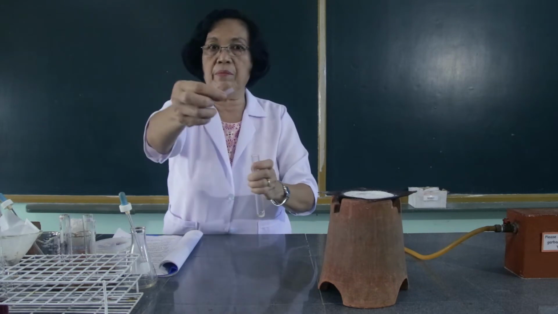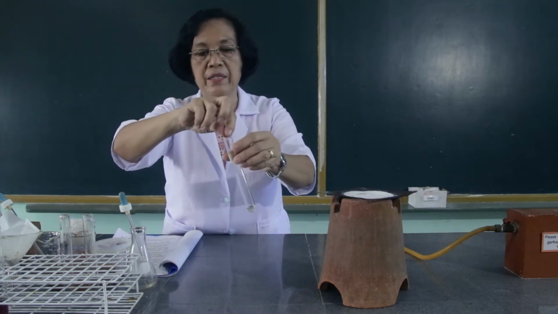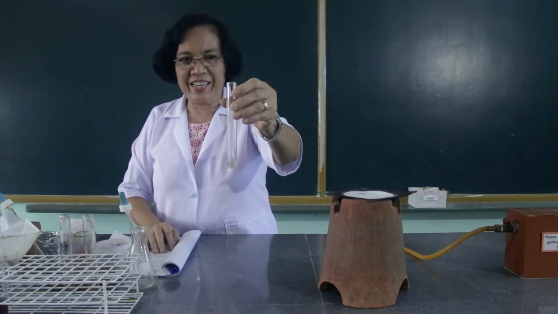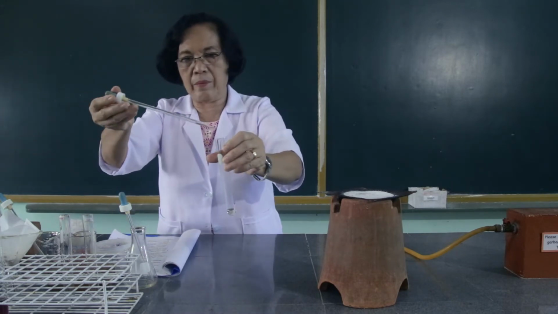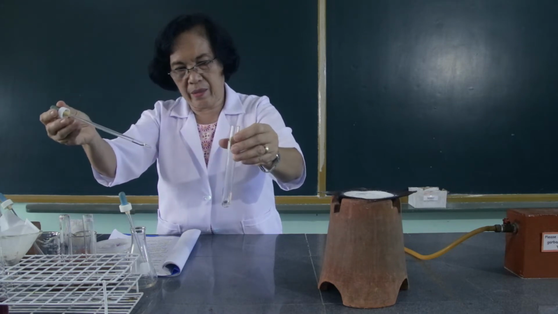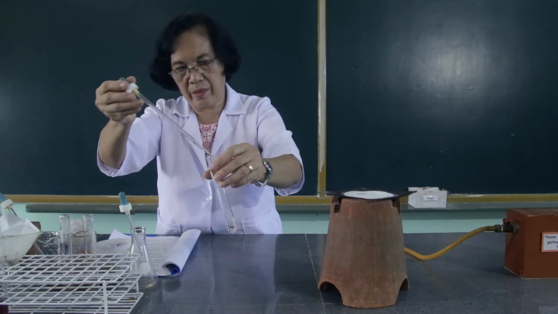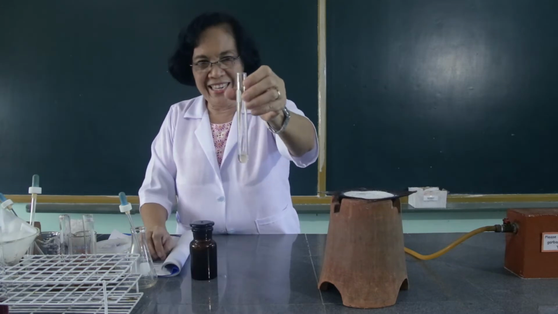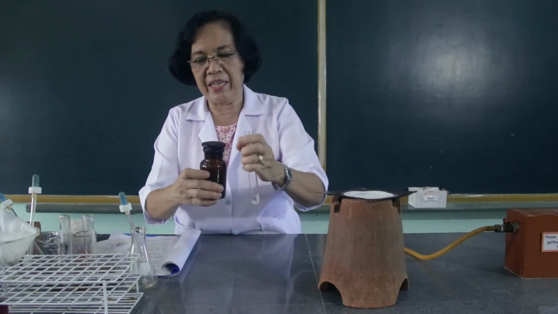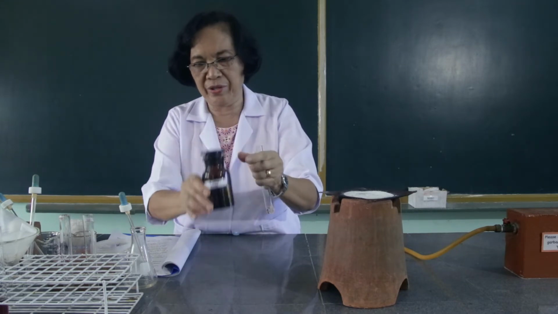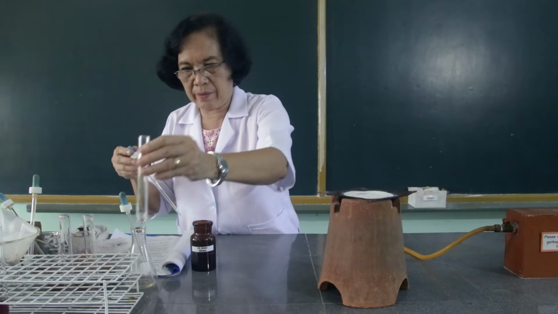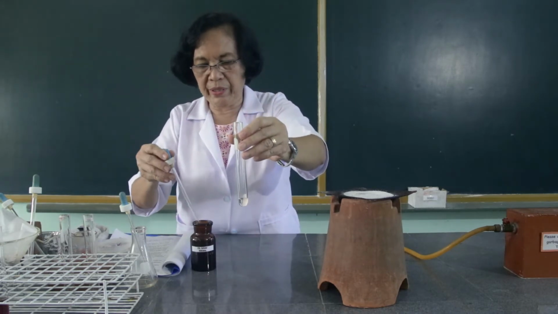So I have here the blue litmus paper. I'm going to place this down. And I will add this with the nitric acid. After adding this with the nitric acid, I'm going to add this with the silver nitrate solution. I want you to observe what happens.